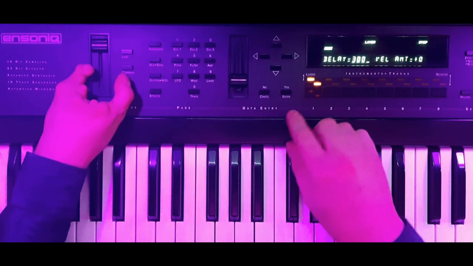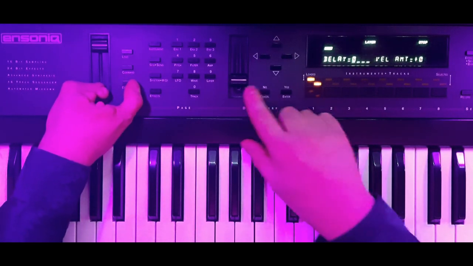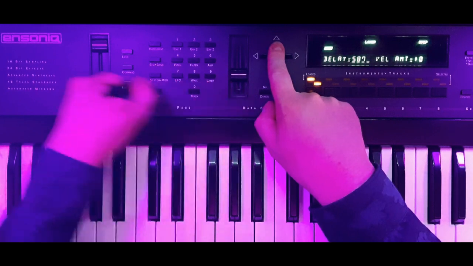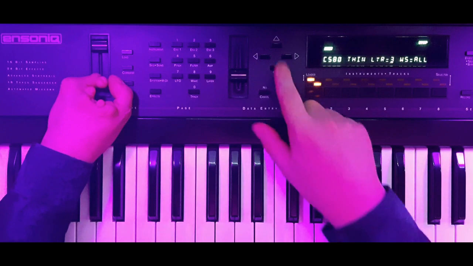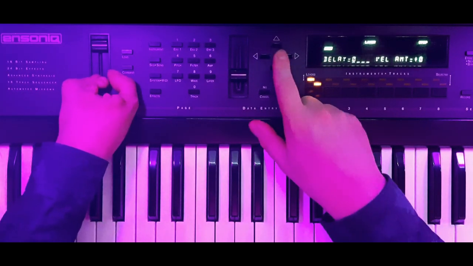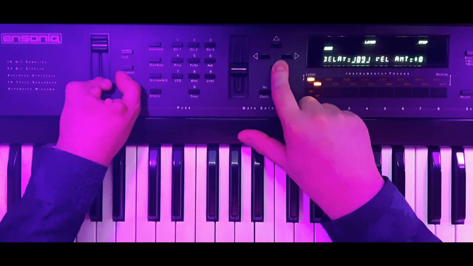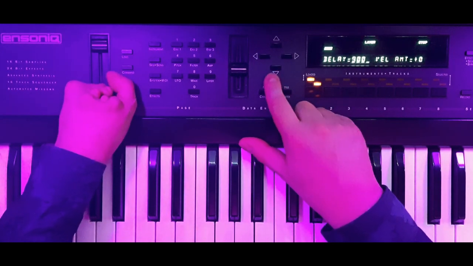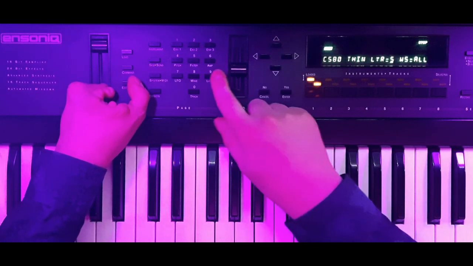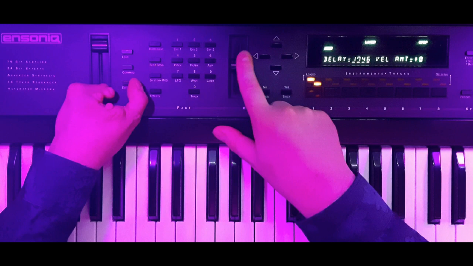So press edit, layer 3. Press edit, set the delay to 600. Edit, layer 4. Press edit and delay to 900. Press edit, layer 5, edit, and set it to 1200.